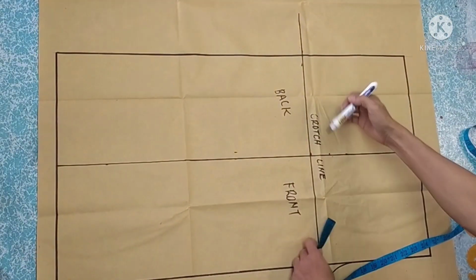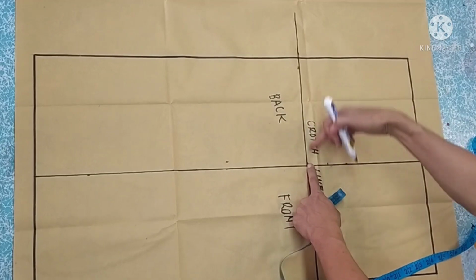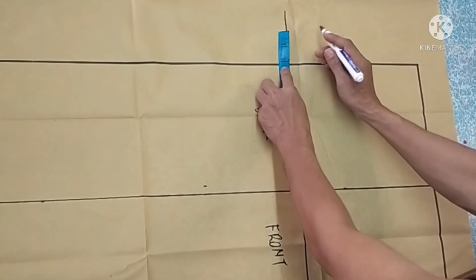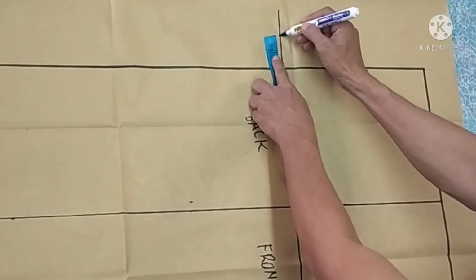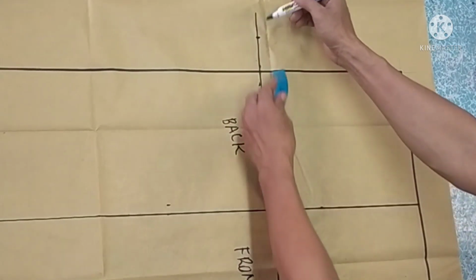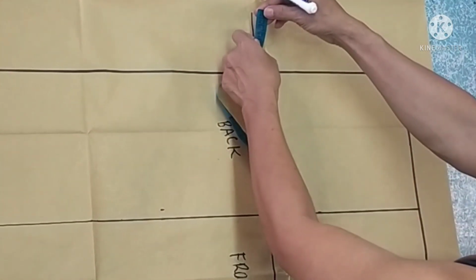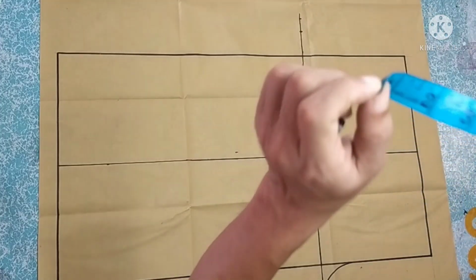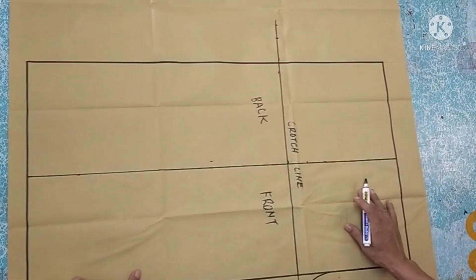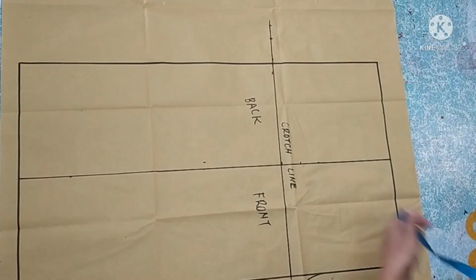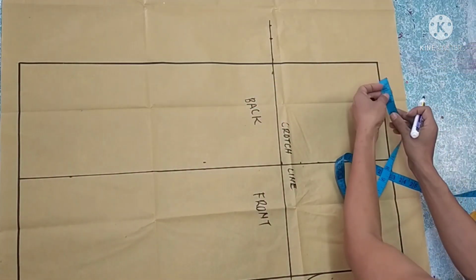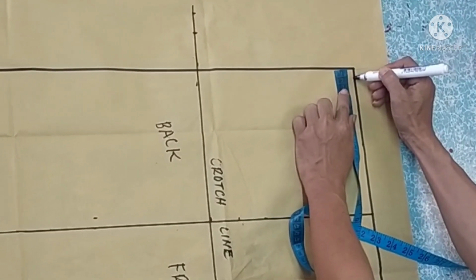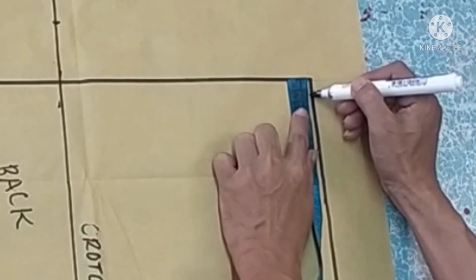Para sa back naman, kukuhanin din natin yung 1/4 of this. So, kagaya ng sa front natin, nilagay natin is 2 and 1/8. So, ilalagay natin dito ang 2 and 1/8. And then, mag-additional tayo ng 2.5 of a centimeter or equivalent of 1 inch yan. So, dito ilalagay natin. Okay, so now, dito naman, from this corner, maglalagay tayo ng measurement dito ng 1.5 of a centimeter.